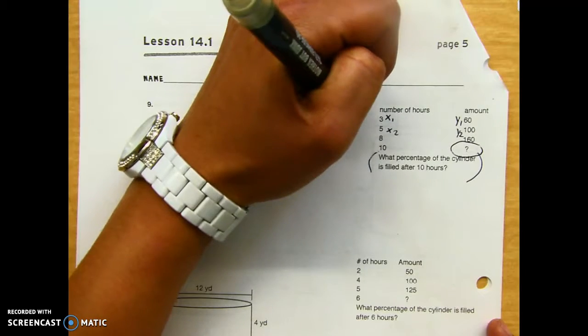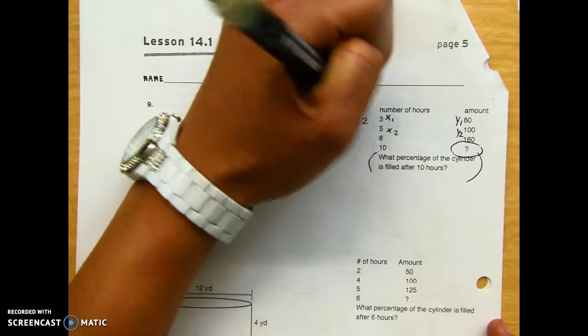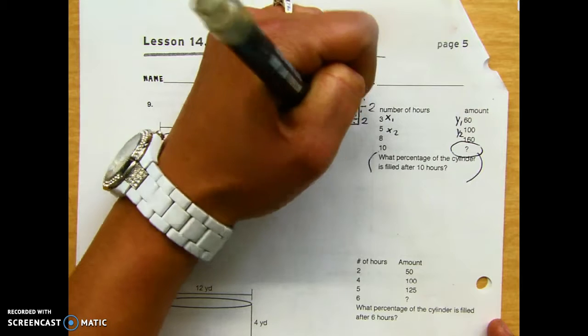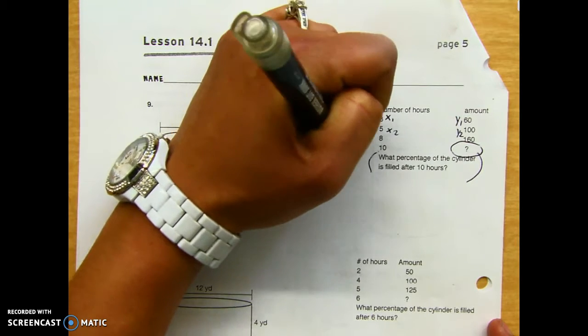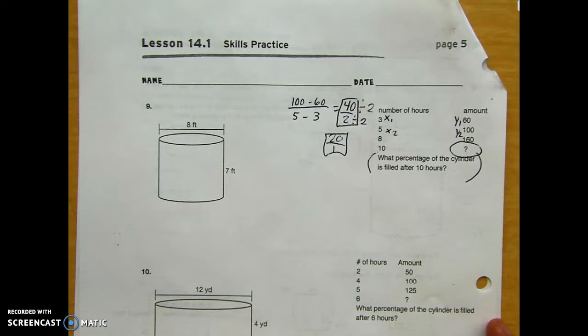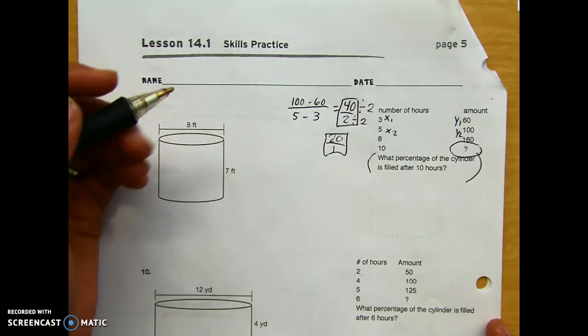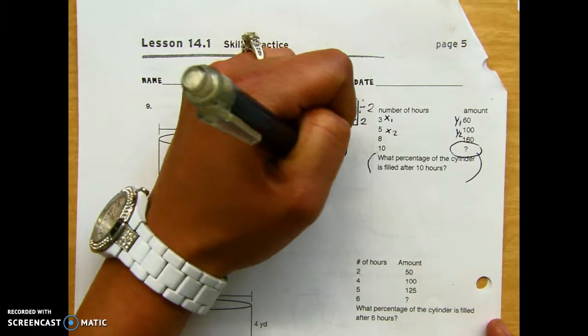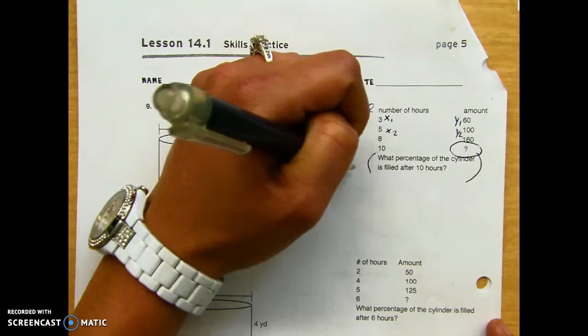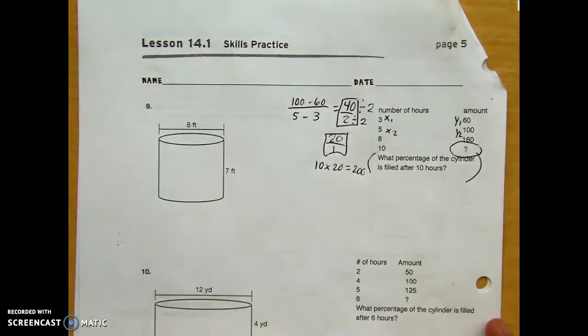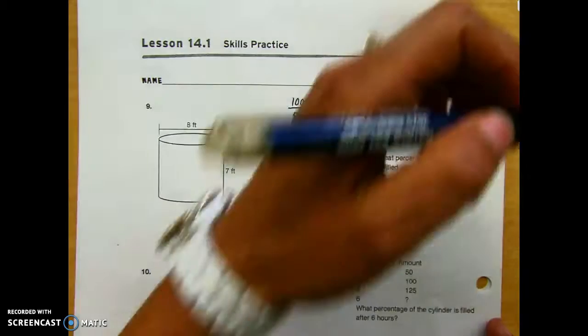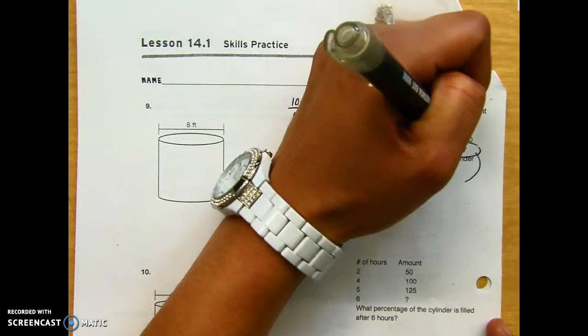To have unit rate, I have to divide by the denominator, which is 2. And I'm going to get 20 over 1. For each one, it's worth 20. To find 10, I'm going to multiply 10 times 20. And I'm going to get a total of 200. That means in 10 hours, it's filled by 200.